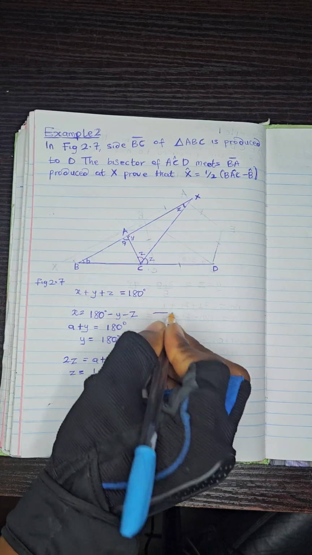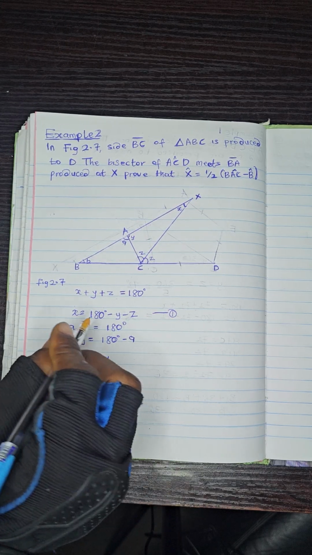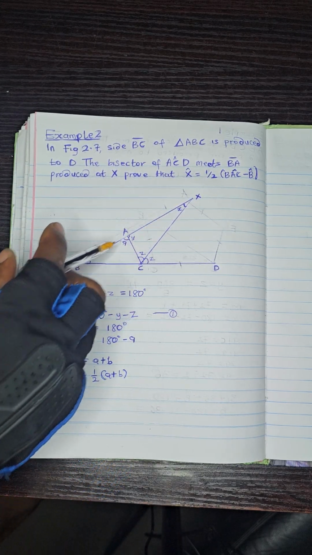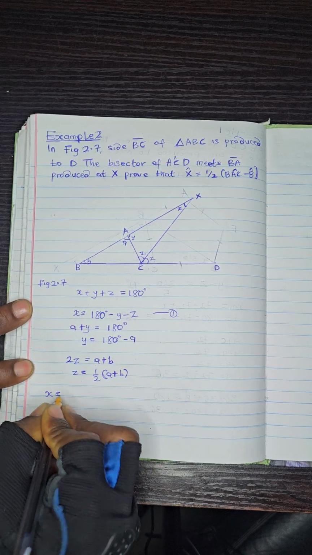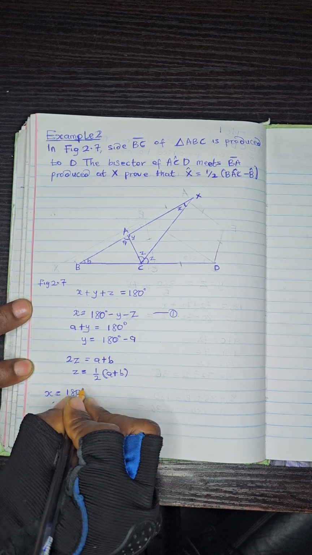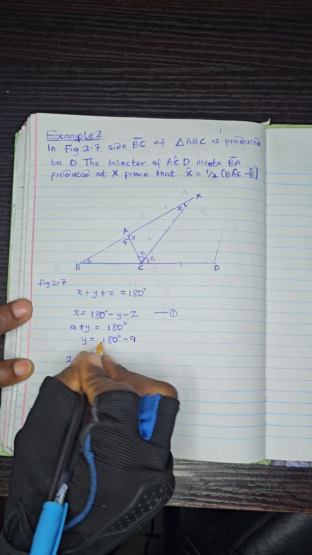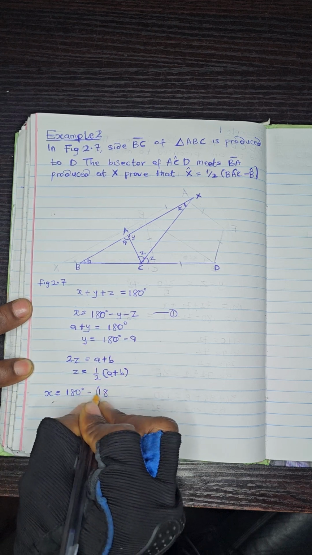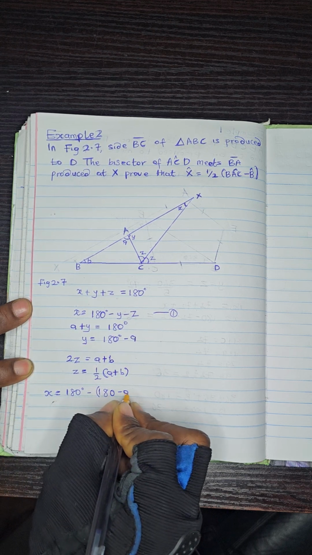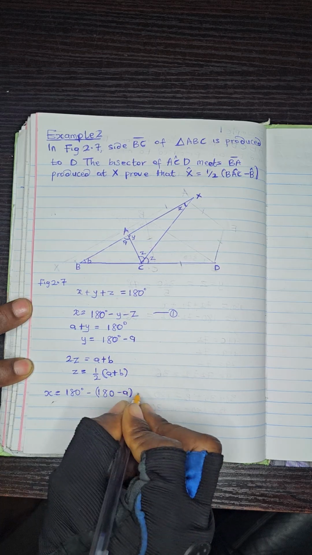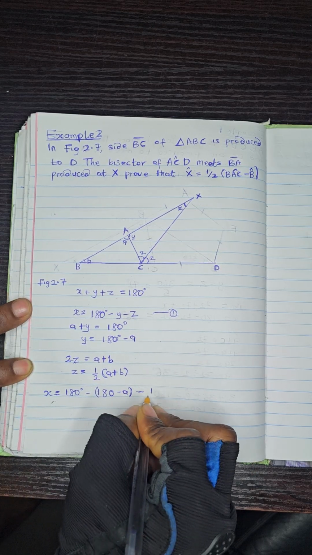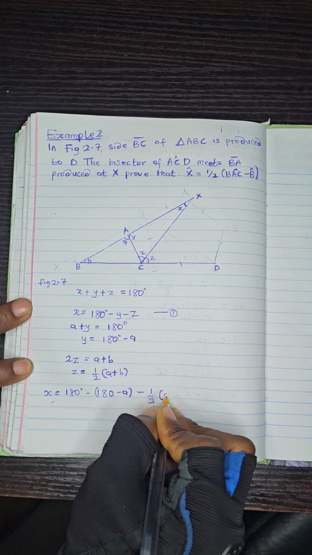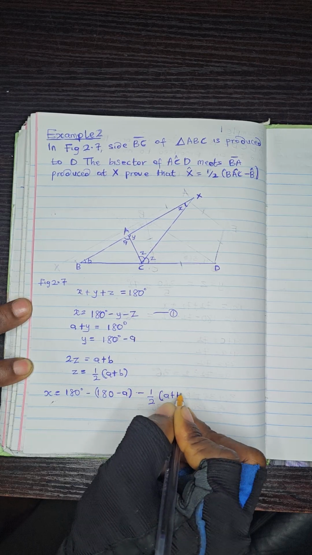Let me call this equation 1, so that I will have a relationship between X, A and B. So X will now be equal to 180 degrees minus Y. Y is 180 minus A, so I'll put it in brackets, minus again Z. Z is 1 over 2 (A plus B).